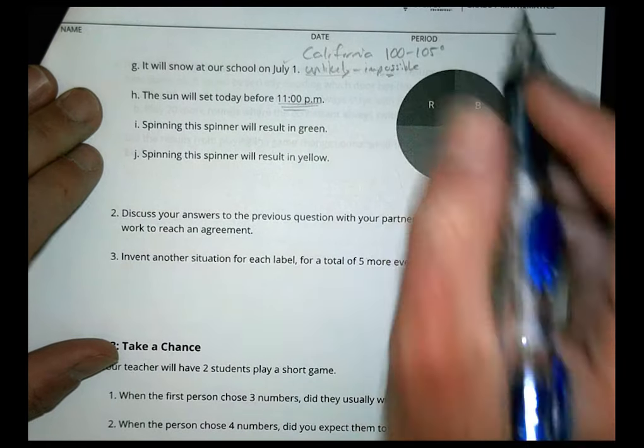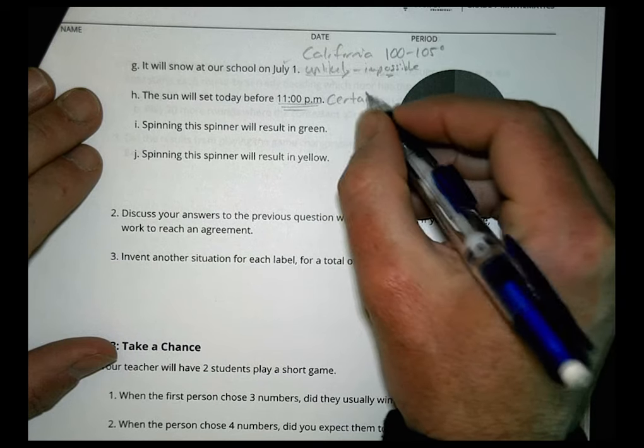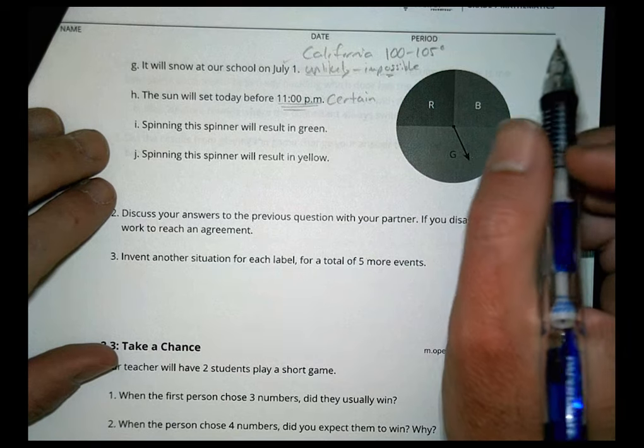So the sun will be gone before midnight. I would say that is going to be certain. All right, last time I checked, the sun keeps rising and setting every single day.